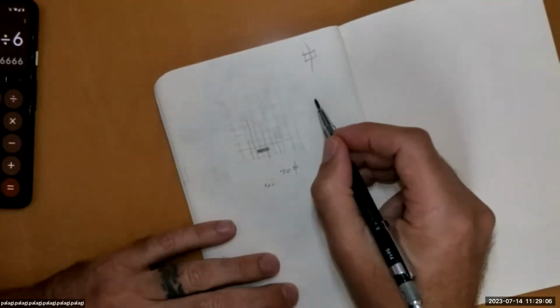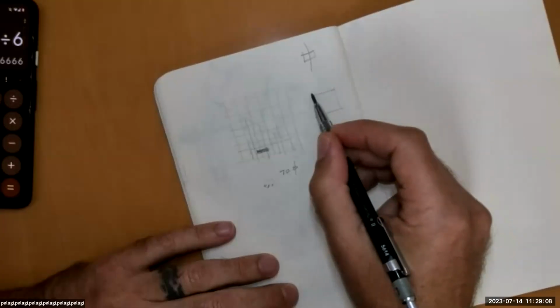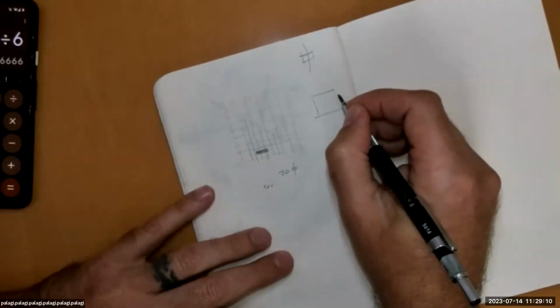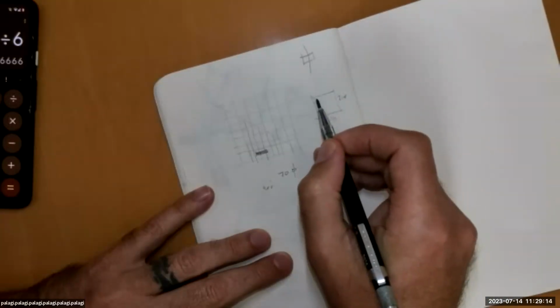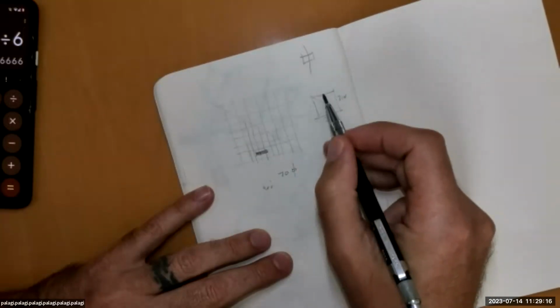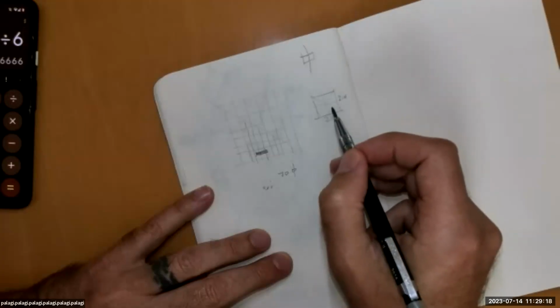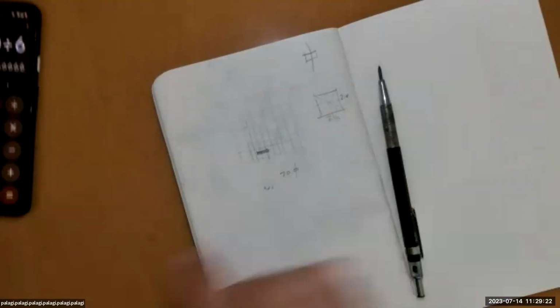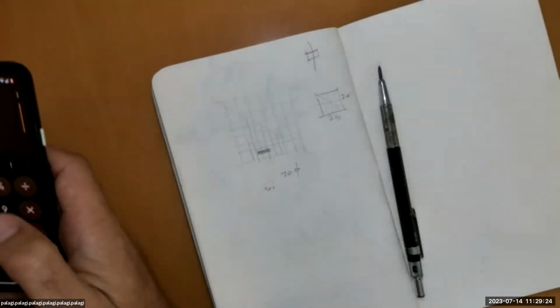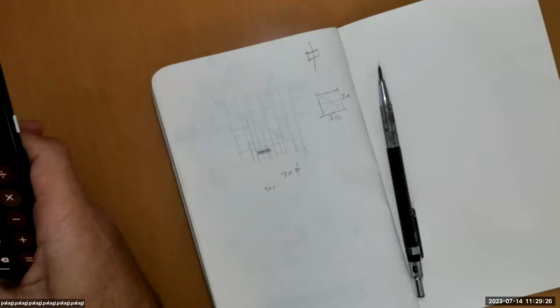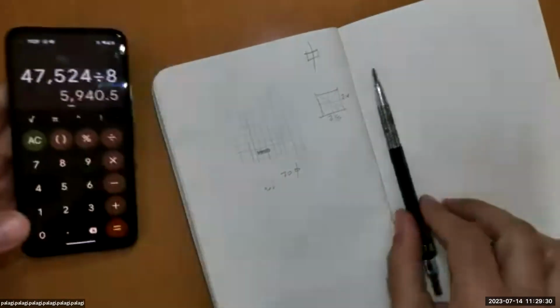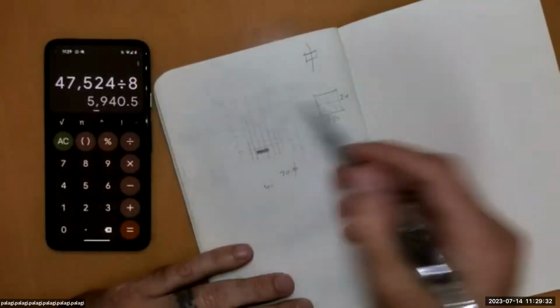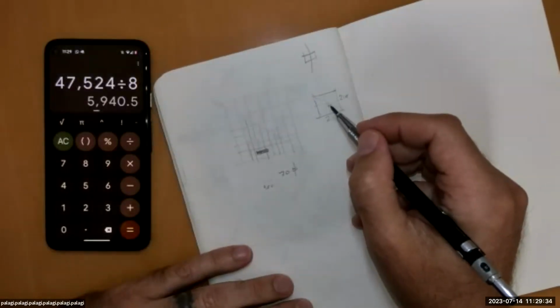Now let's think, if we did a little diagram and asked what the total square footage is, we had 218 times 218, and this column is taking 1/8 of it. So 218 times 218 divided by 8, we've got about 6,000 square feet in that area.